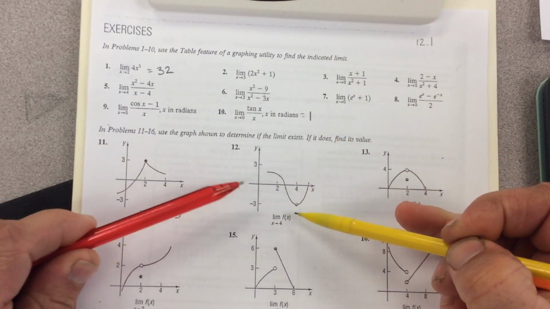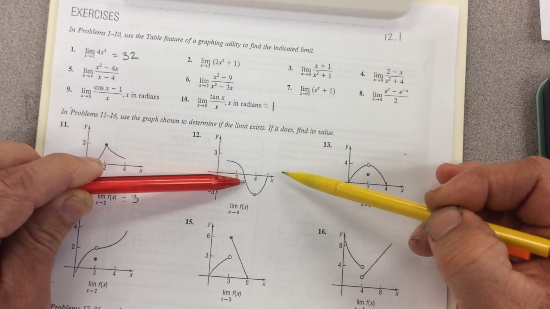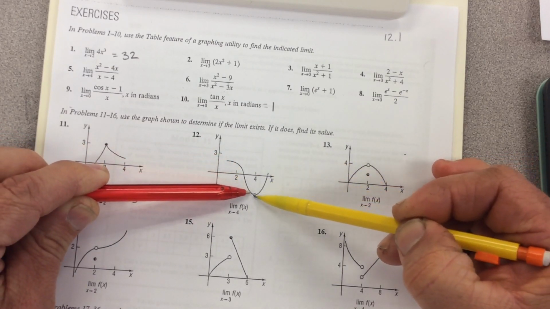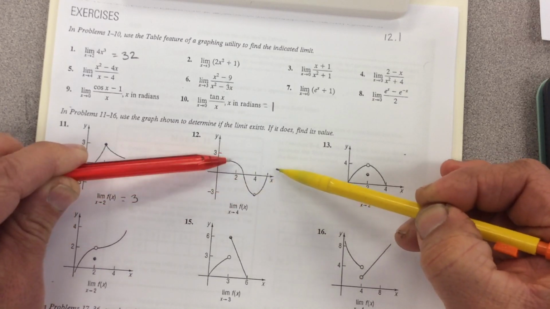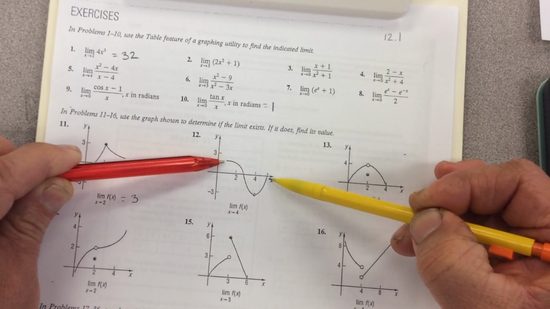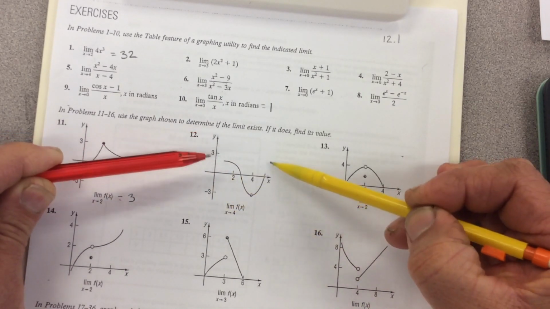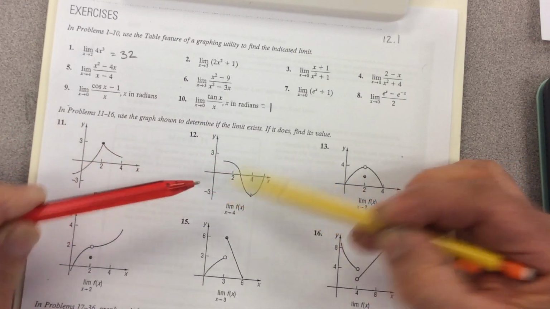Okay, let's find the limit as x goes to 4. So I'm going to approach 4 from the left. I'm going to approach 4 from the right. There's an open circle, which means there's a hole there, which means at 4 there's no value. But from the left and the right, this value right here, it's dropping down towards 3. This is dropping down towards 3, and I get a value of negative 3.